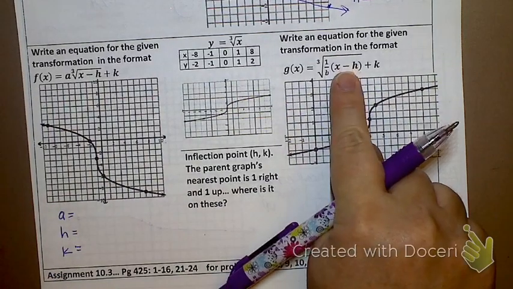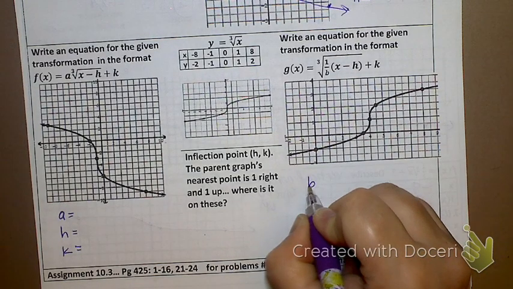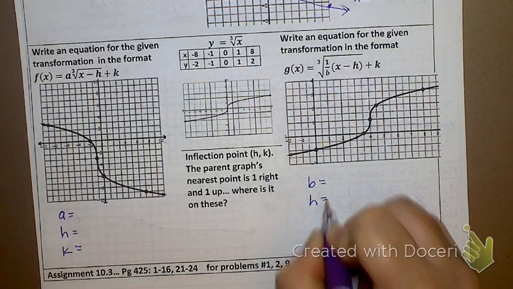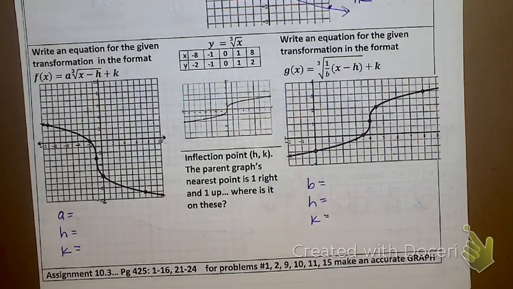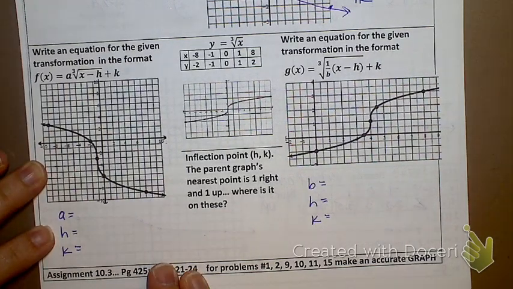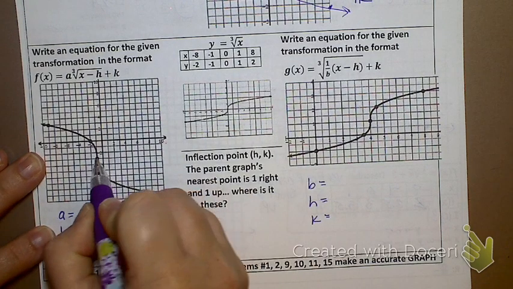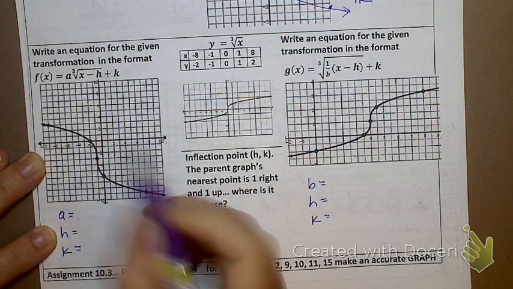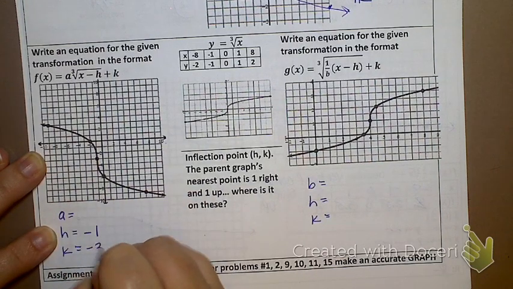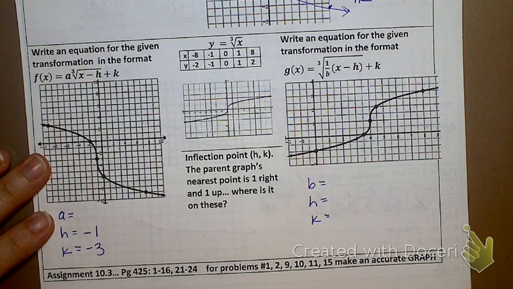Over here, what letter is missing? A. So I only need to find B, H, and K. All right? So H and K should be easy. Why? It's my inflection point, right? So what's my inflection point here? -1, -3. There's my HK. Now, how do you think I'm going to find A? I have to do the little box.